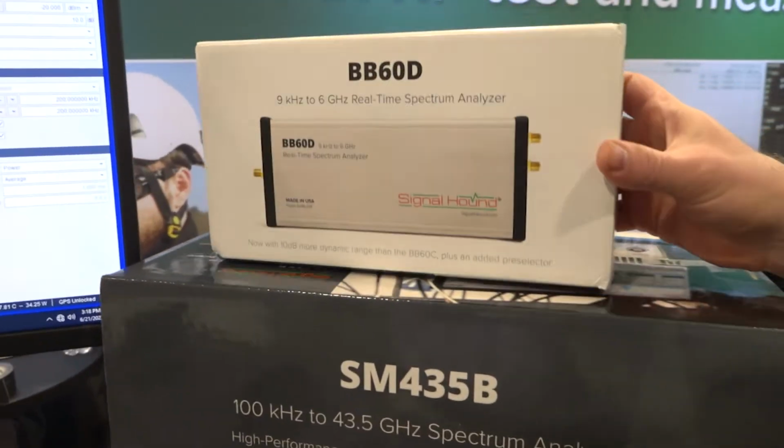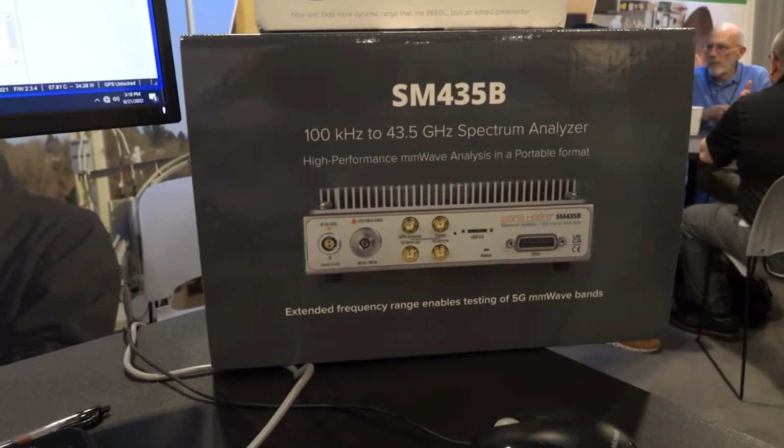The BB60D, the SM435B, and Spike's new LTE Tools are Signal Hound's latest developments in our mission to bring our customers the unrivaled value they've come to expect.